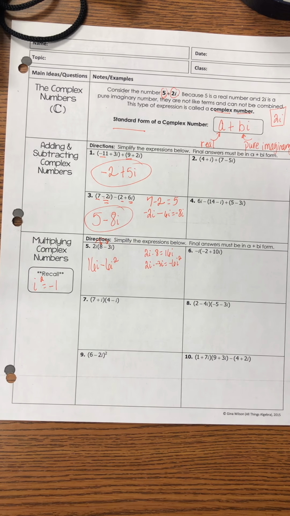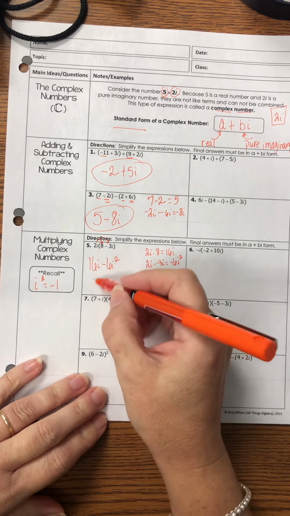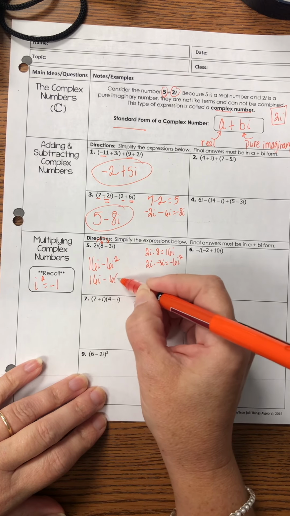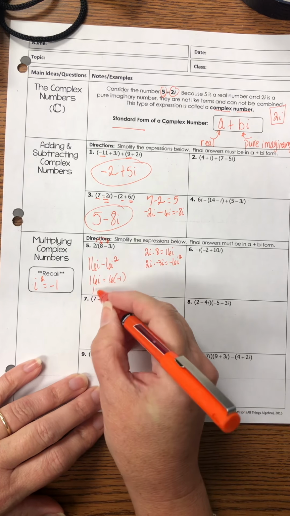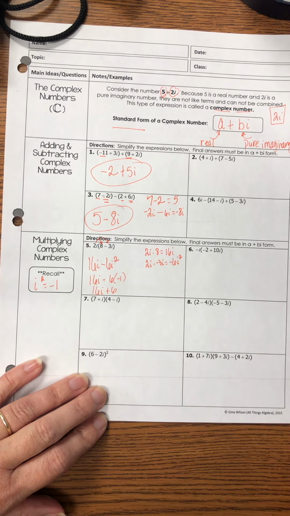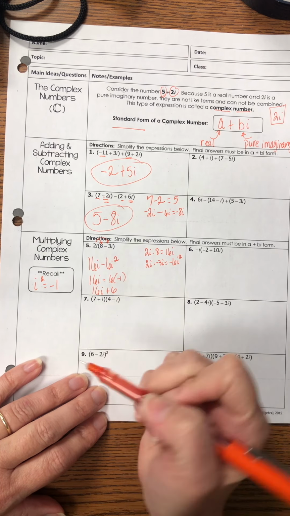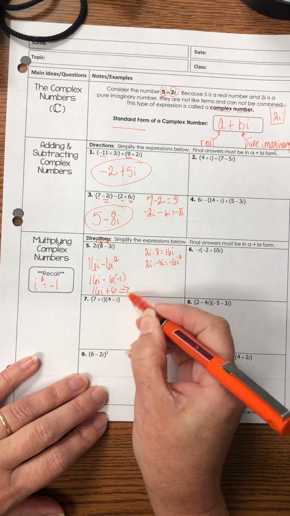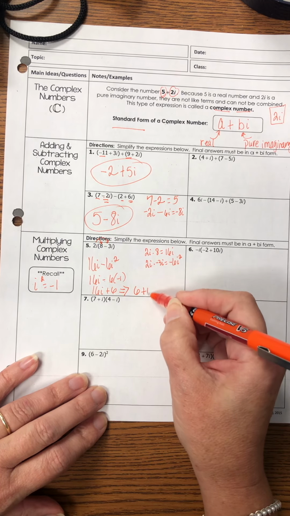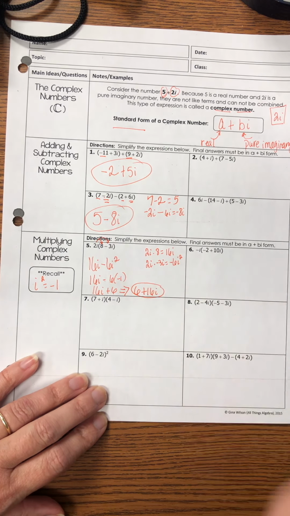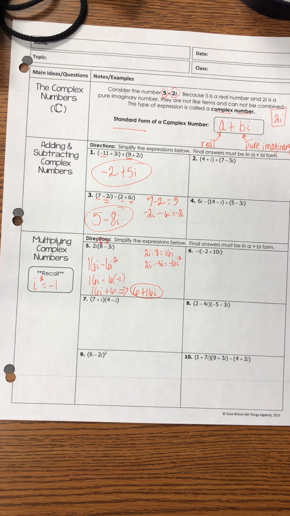So as I'm looking at this, number 5, I notice that it's not in standard form. But the next thing that I see is that i squared in the expression. So I know from yesterday's lesson that i squared equals negative 1. So I'm able to take i squared and replace it with negative 1. Then I've got my minus 6 times negative 1. That's going to give me a positive 6. So I've simplified everything, but I also notice it's not in standard form. So to put it in standard form, I'm going to take my positive 6 and put it in the front, and my positive 16i will go to the back. And now I've simplified my expression.